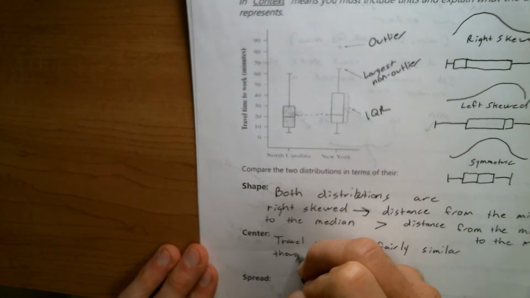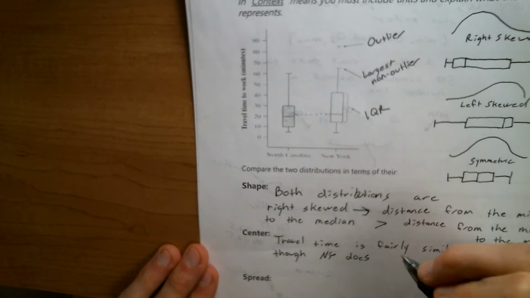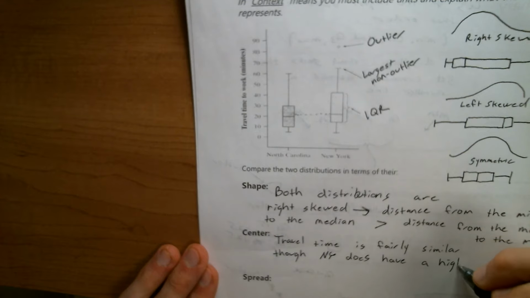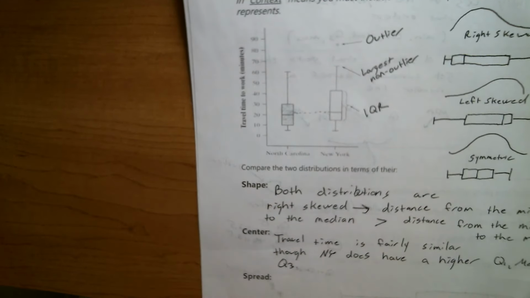Though New York does have a higher Q1, median and Q3. All right, so they're all higher. Most of them are just slightly higher. The median and Q1s are slightly higher. Q3 is substantially higher, but they're all higher. So New York does sort of trend a little higher when we're comparing these distributions.